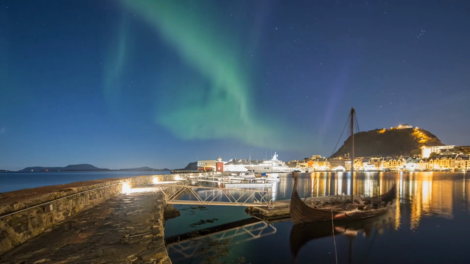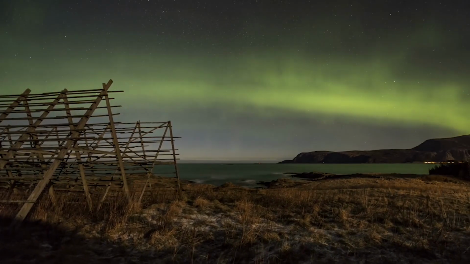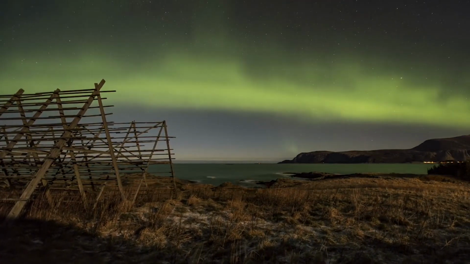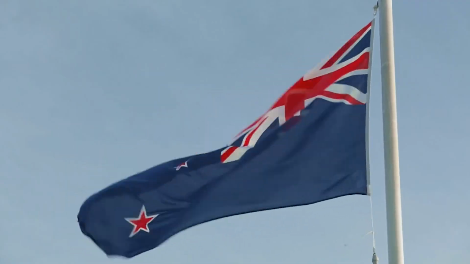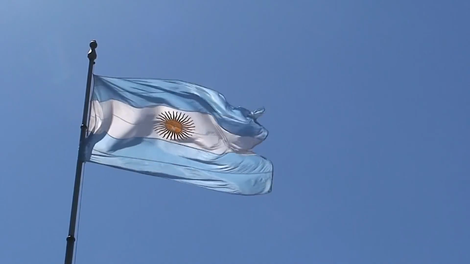Also known as the Southern Lights, it is the Southern Hemisphere counterpart to the Aurora Borealis and is best to view from Antarctica. When the solar activity is at its maximum, the lights are at times visible in New Zealand, southern Australia, and southern Chile and Argentina.